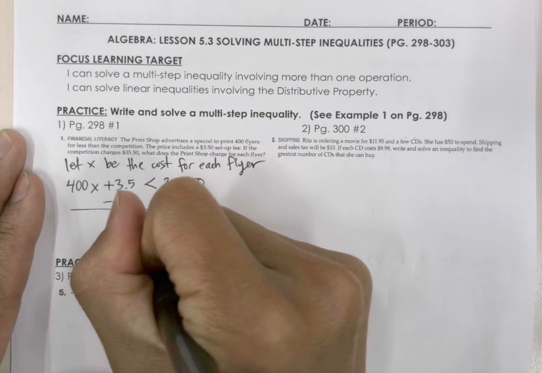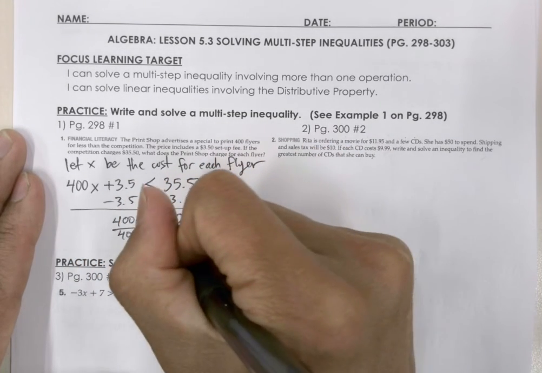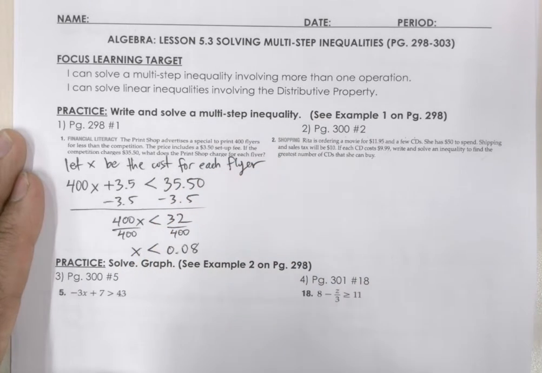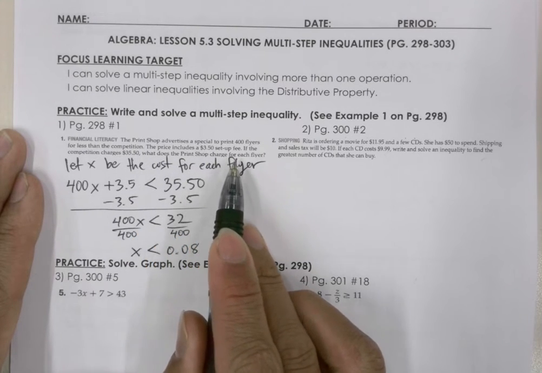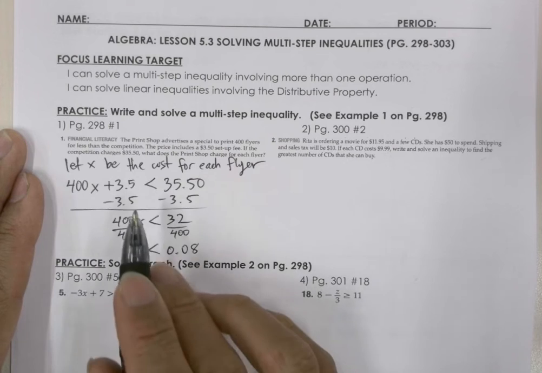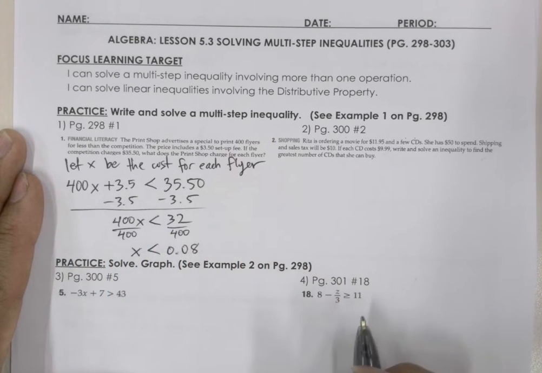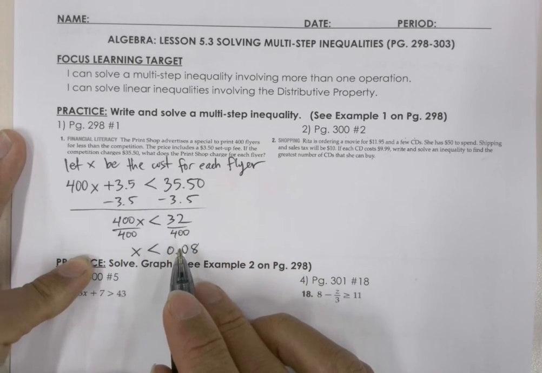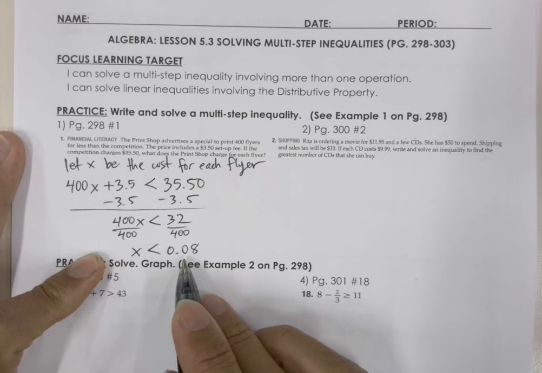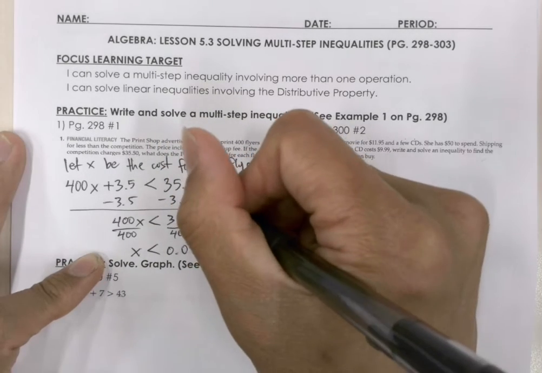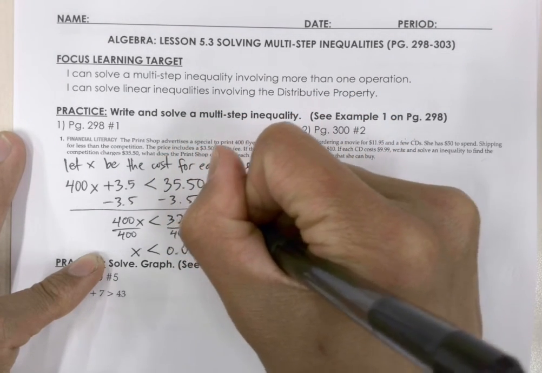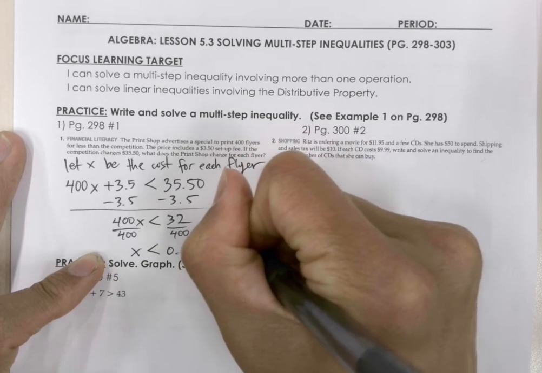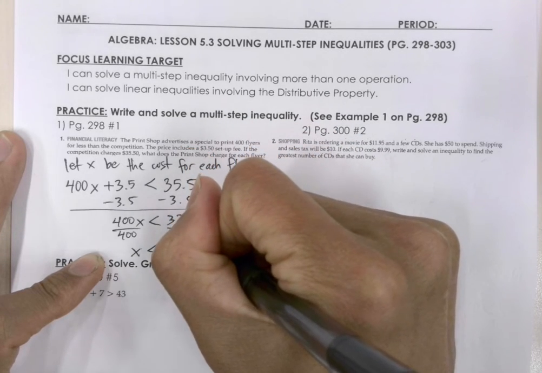And that leaves us with x is less than 0.08. And so what does that mean with regard to the question? What does the print shop charge for each flyer? Well, if x is the cost for each flyer, and our inequality is x is less than 8 cents, then the print shop charges less than 8 cents. And I'll put a box around that.